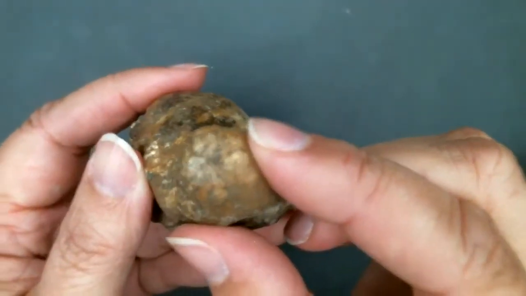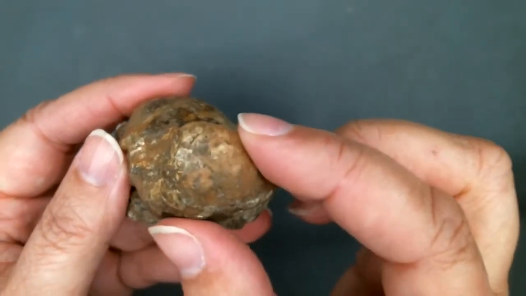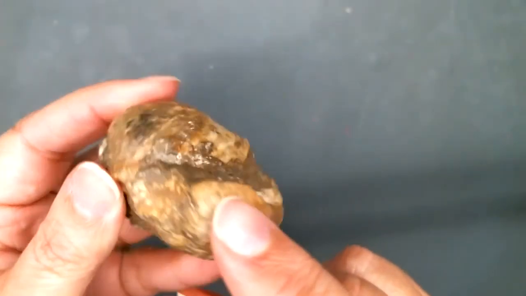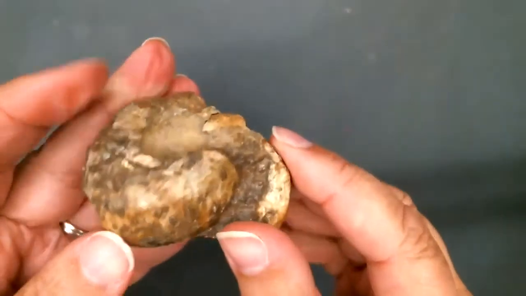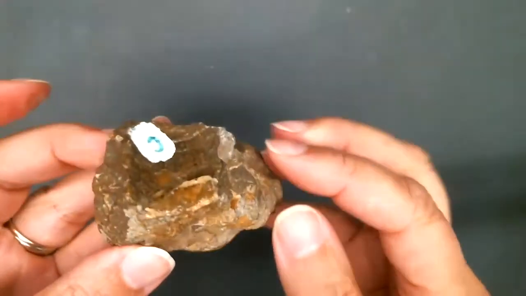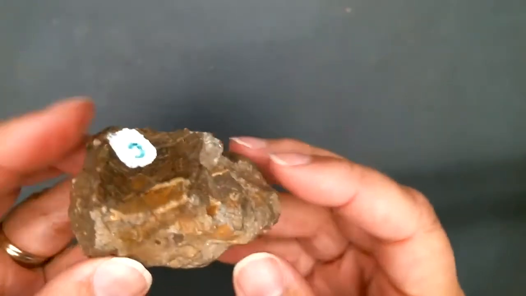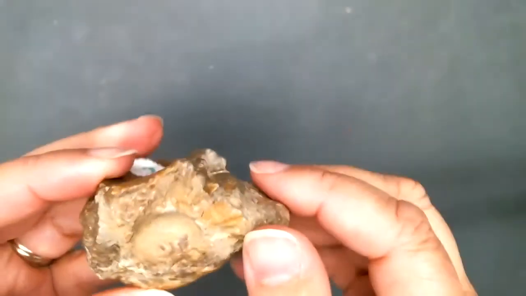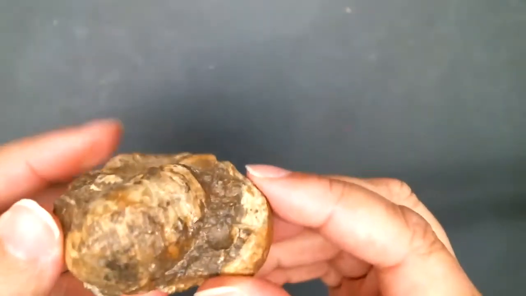So, so far all of the fossils that I've showed you are casts. This part is a cast, this part is a cast, but there's also some molds or indentations. That's a mold, that's a mold. So there would have been other organisms there and there, I'm assuming of the same type.